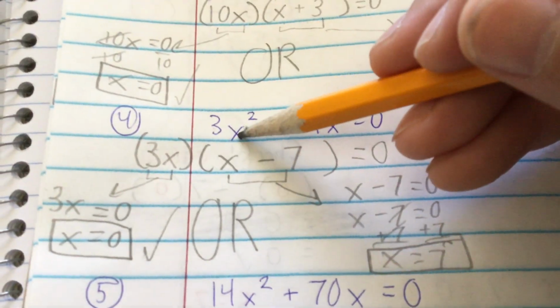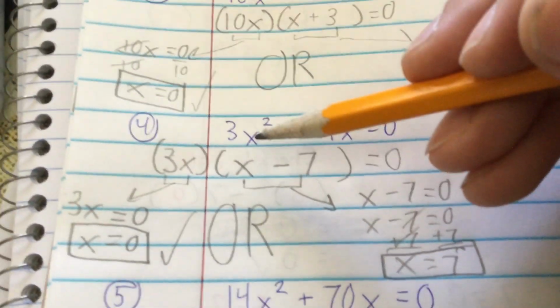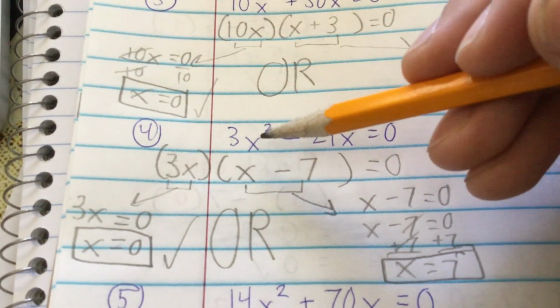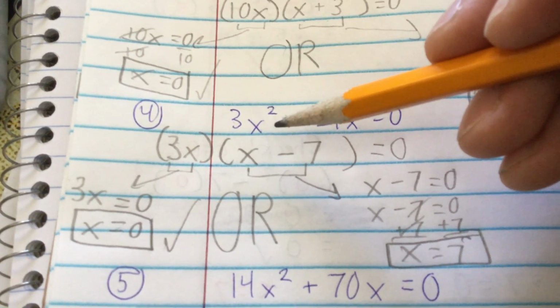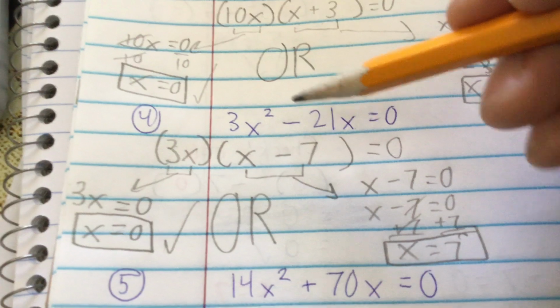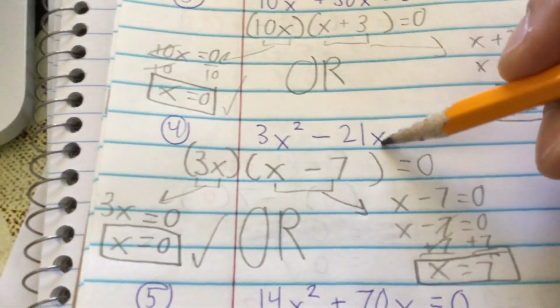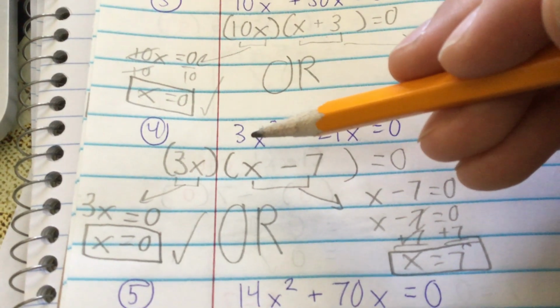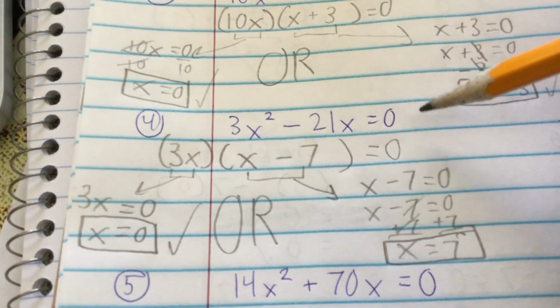I'm going to plug in x equals 7 here and x equals 7 there. So I get 7 squared, which is 49. 3 times 49, if 3 times 50 is 150, therefore 3 times 49 would be 147. Negative 21 times 7 would be negative 147. Therefore, 147 minus 147 equals 0.